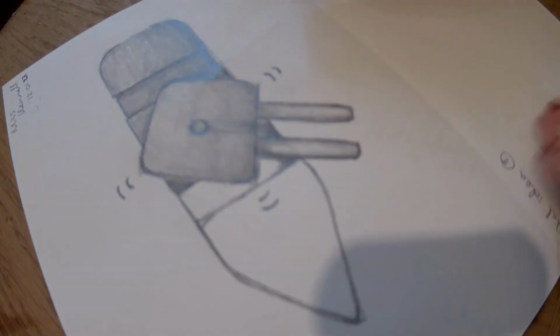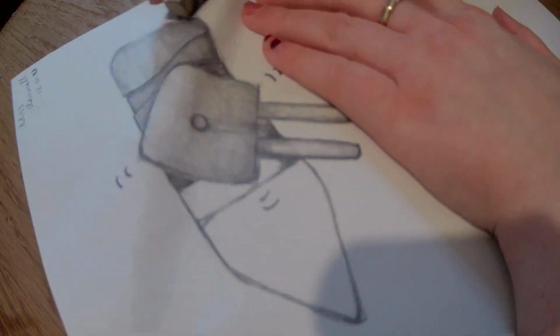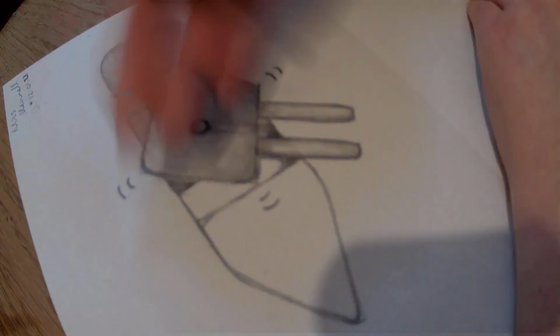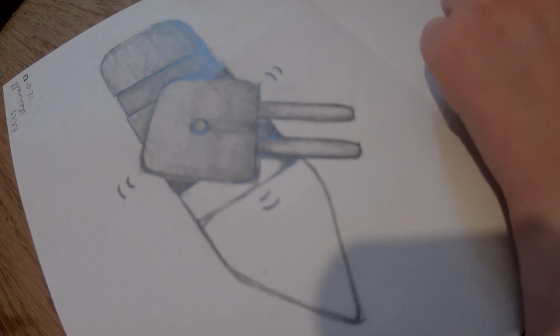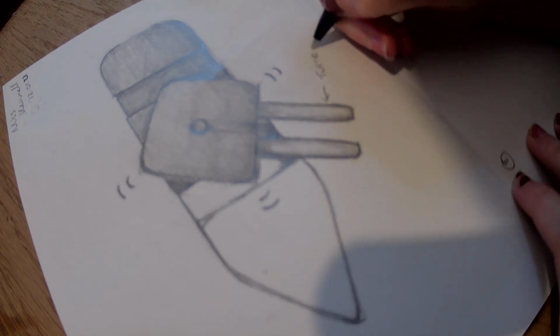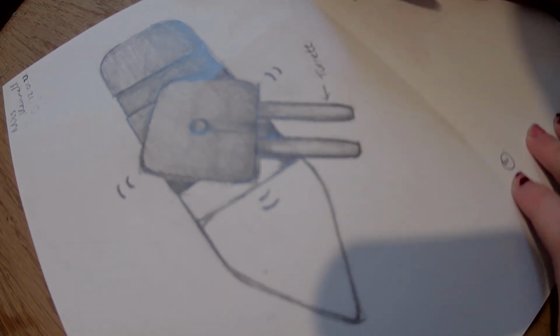Okay, so what we're going to do is add labels and annotation. Labels tell the user exactly what something is. For example, on this I'm going to label the turret a turret.